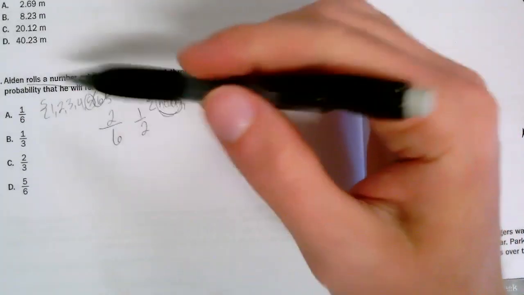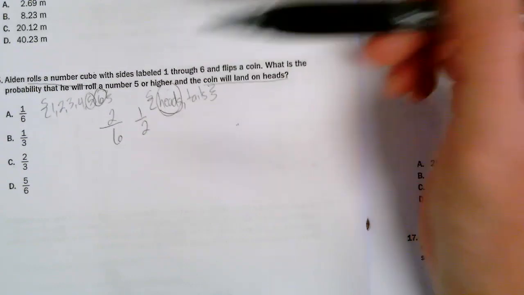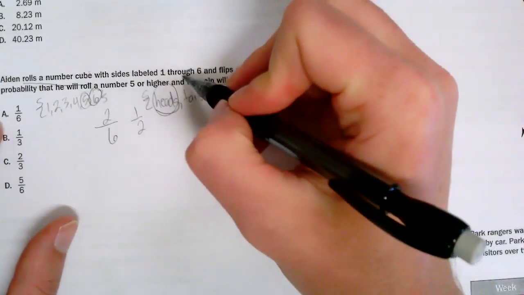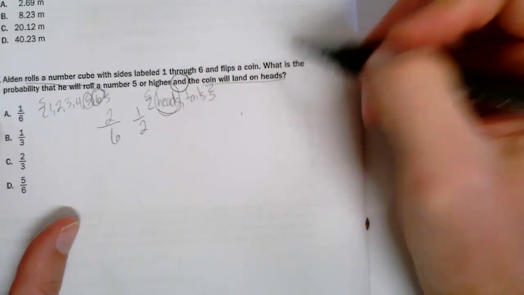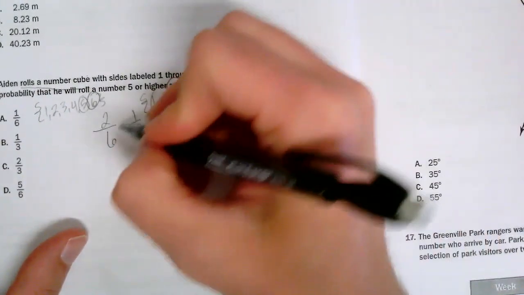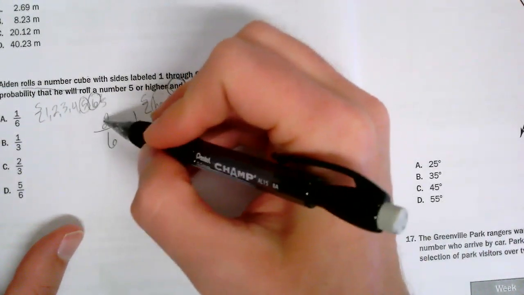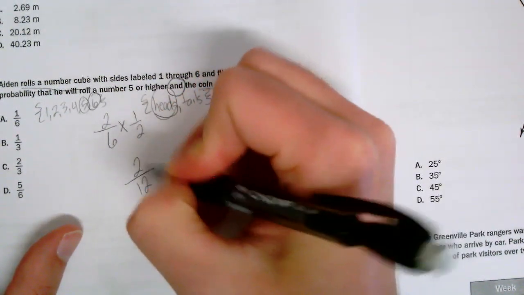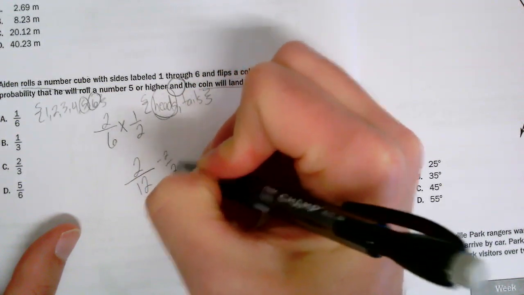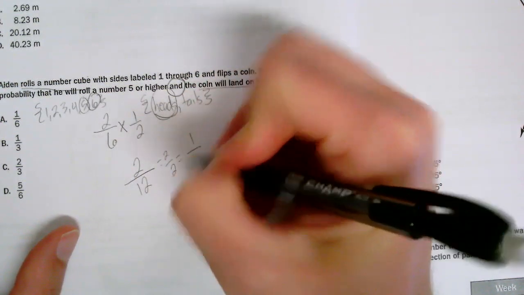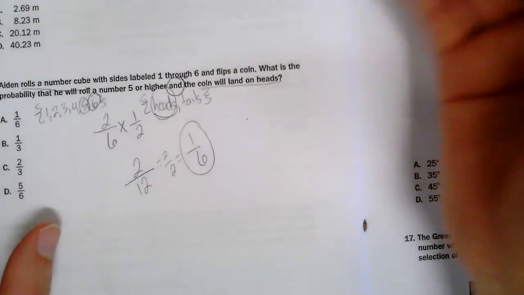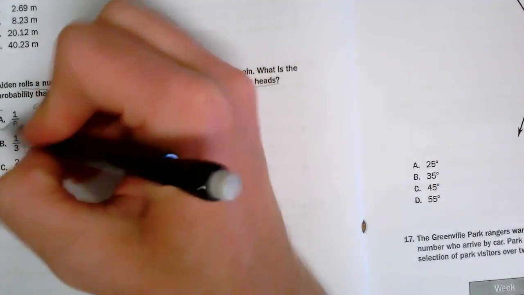Okay, now remember in class we talked about using the words or and and to see if we need to multiply or add these two probabilities together. So he wants to roll a number 5 or higher and the coin will land on heads. So we're doing two things here separated with the word and, so that means we're going to multiply. So when we multiply straight across, 2 times 1 is 2. 6 times 2 is 12. We got 2/12, and we always simplify our fractions, so we can divide both of those by 2. 2 divided by 2 is 1, and 12 divided by 2 is 6. So his probability of rolling a number 5 or higher and the coin landing on heads is 1/6.